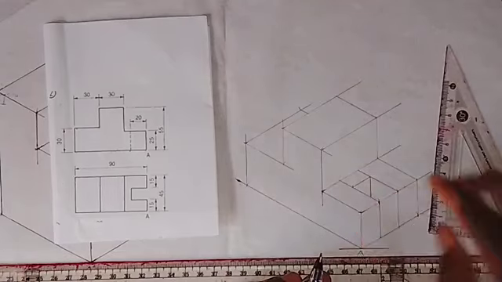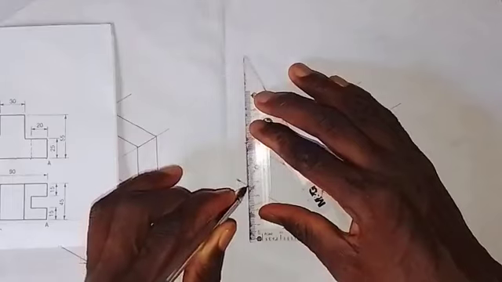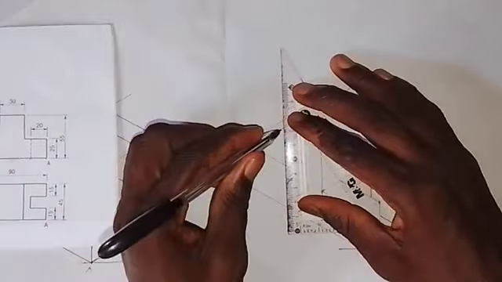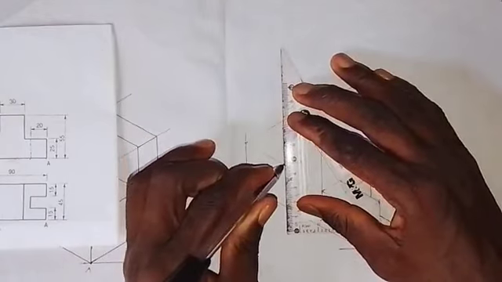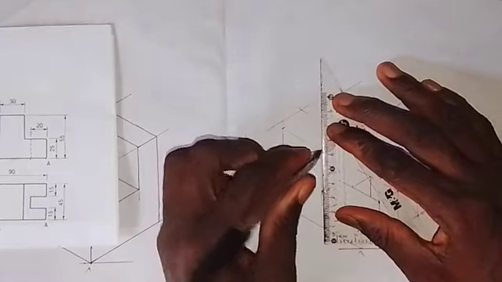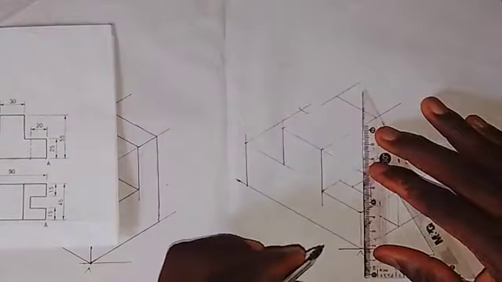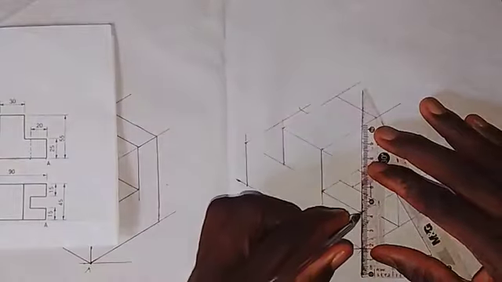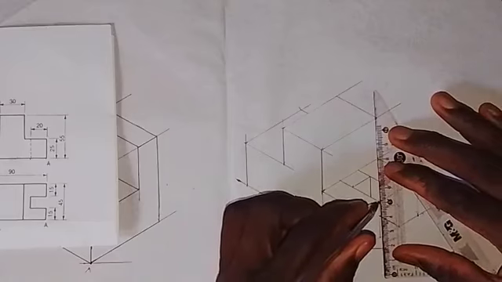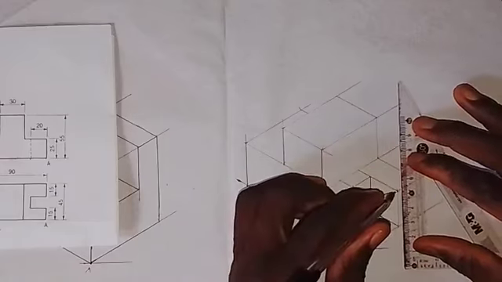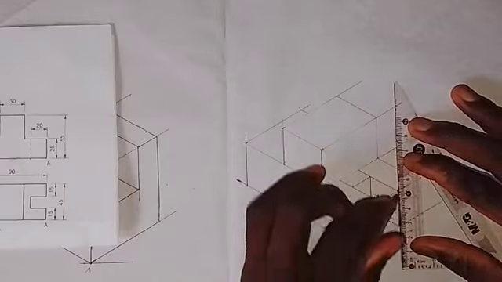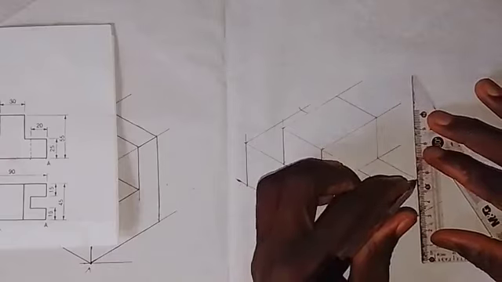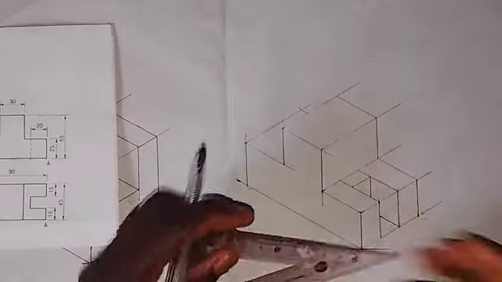What we have to do now is to bring out the visible outlines and edges of the object by using a thick line. I usually use my black pen for thick continuous lines. So that's what I'm doing here to bring out the visible outlines and edges of this object. We also have a vertical line. We are working on the vertical ones. Okay, we also have a vertical line here.